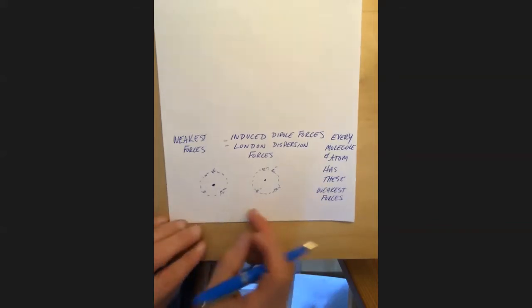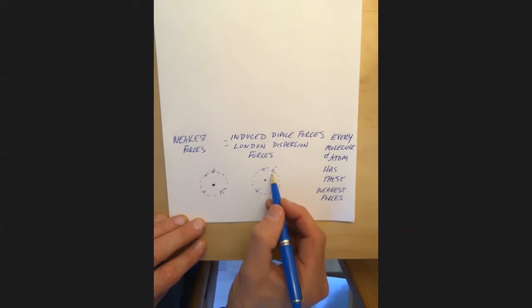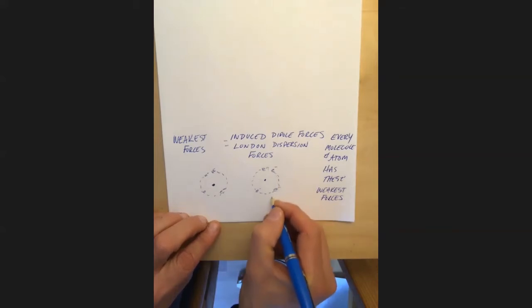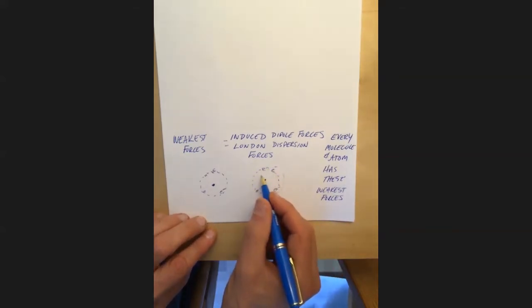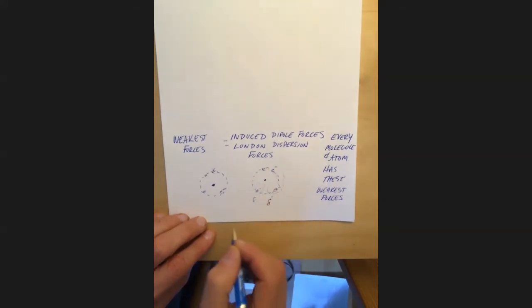At any particular time, the electrons might be in this location. But at some other time, we might have an imbalance. We might have more electrons over on this side, and so over on this side we might have a slightly negative region where we've got a few more electrons than we do over on this side. At the moment that happens, now we've got a slight positive side to this molecule over here.